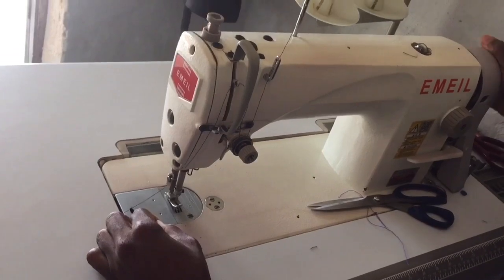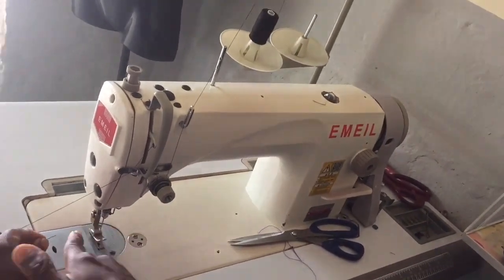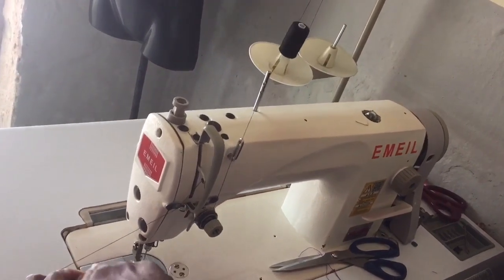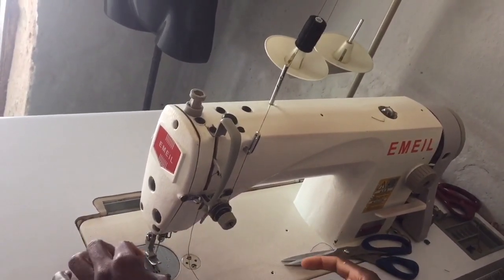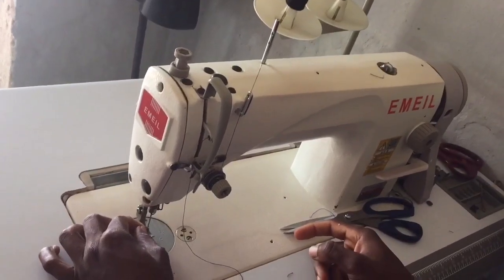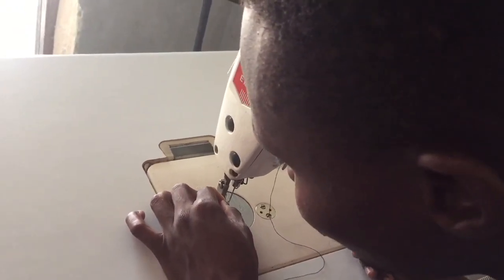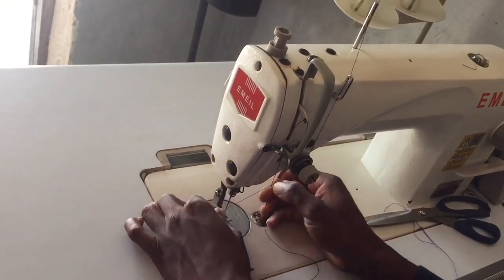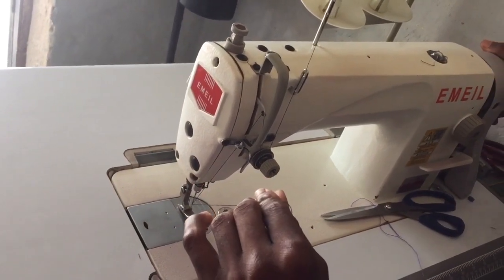Then you raise your needle up. Pass it on this side of the needle. You pass it from outside in, not inside out, from outside in. So you pass the thread inside the eye of the needle. Yes. Then you pull it in. Then you hold the thread down like this.